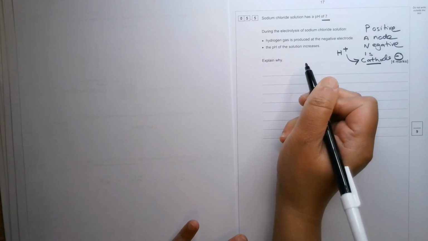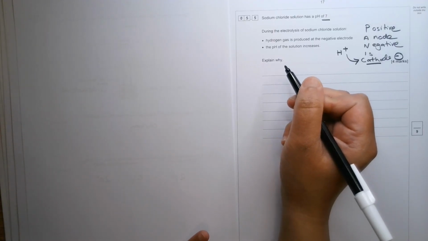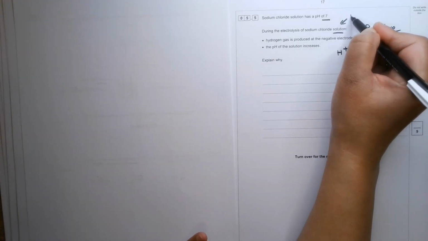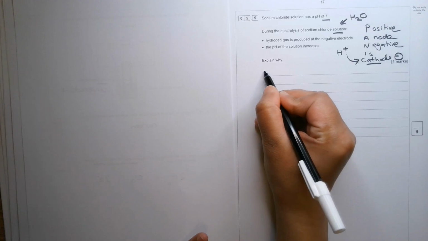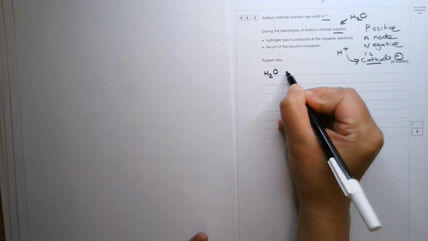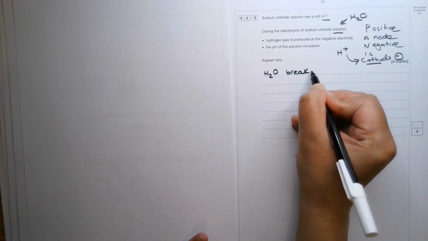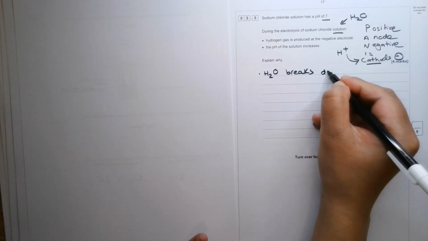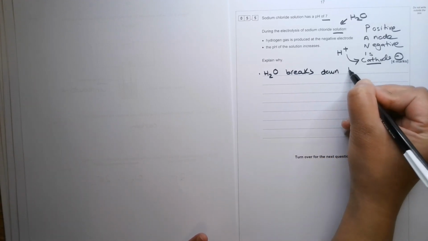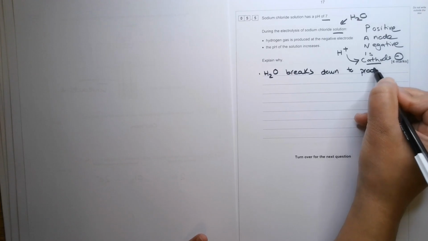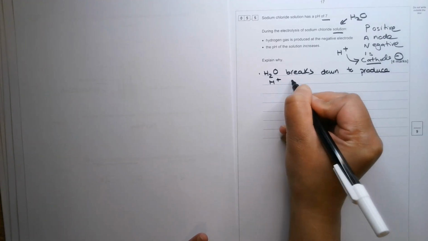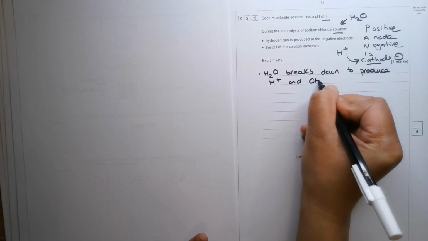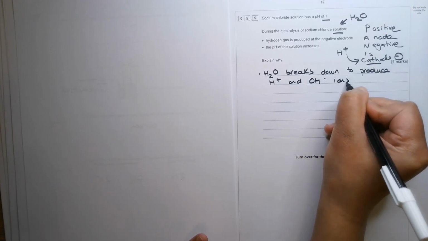And the pH increases. Explain why. So it's solution, which means there must be water molecules present. So water breaks down to produce H plus and OH minus ions.